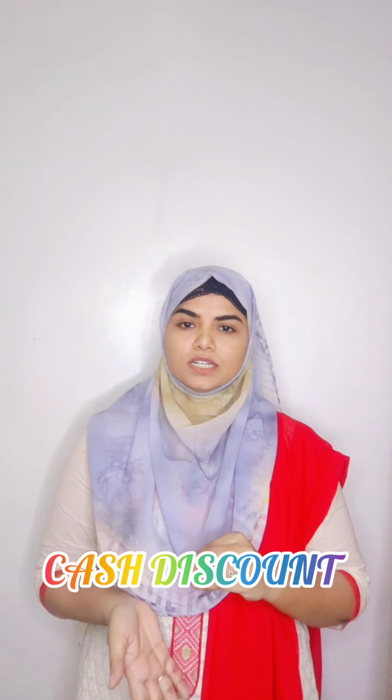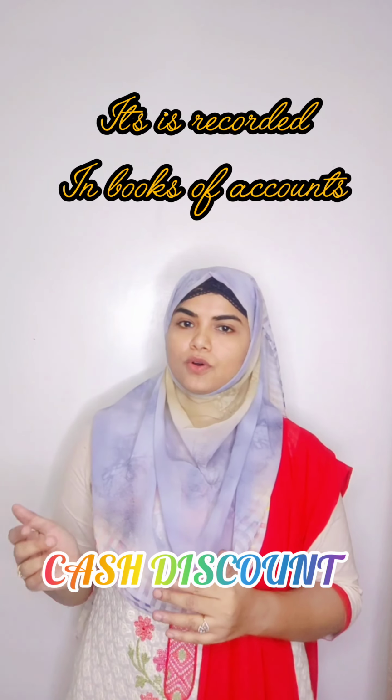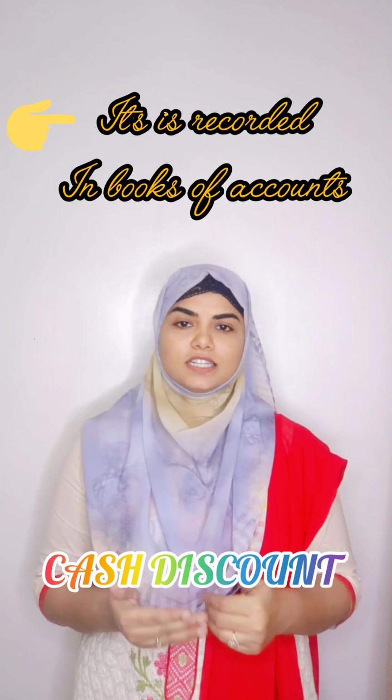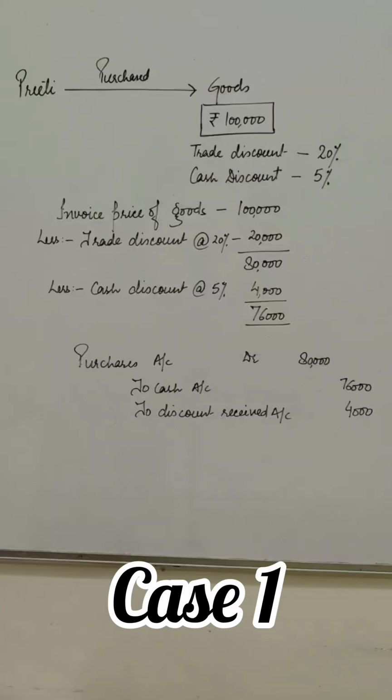When a discount is allowed to a customer, it is shown on the debit side, and when it is received, it is shown on the credit side, since it is a nominal account.